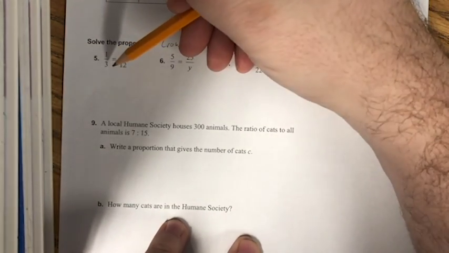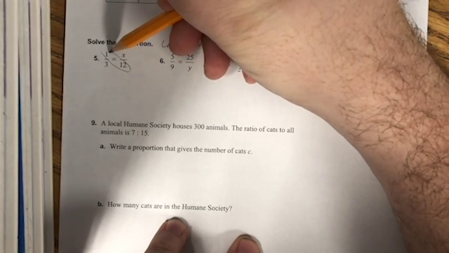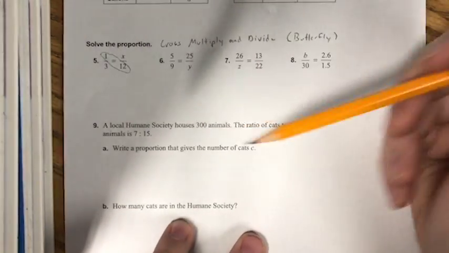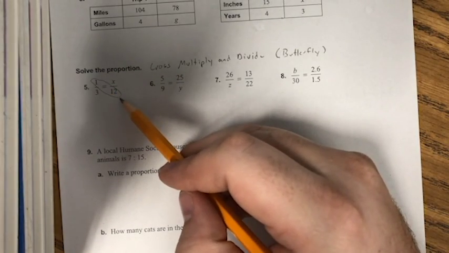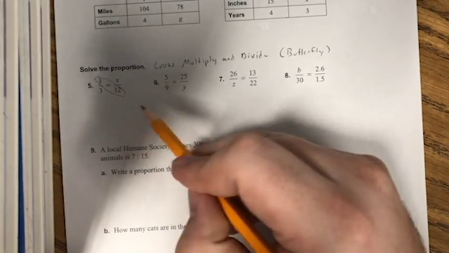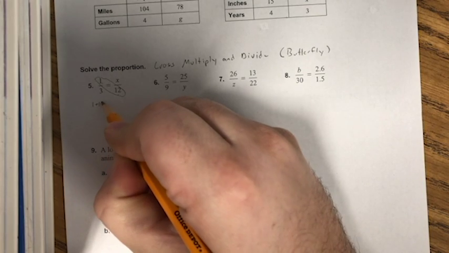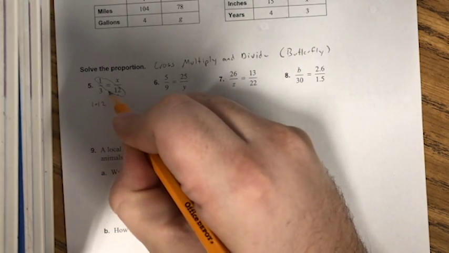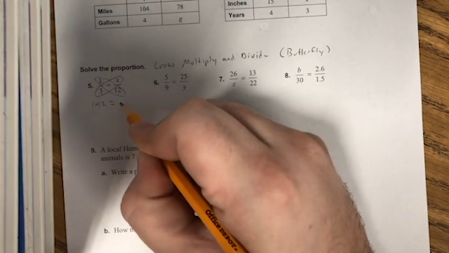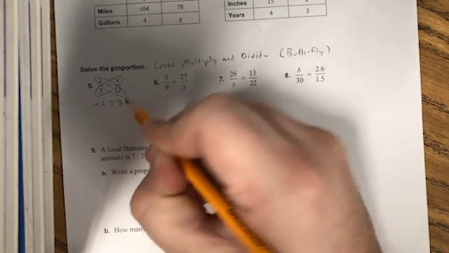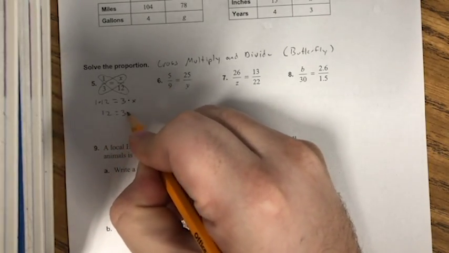What the butterfly method is, basically, I'm going to take these two. They are opposite of one another. This is the numerator of one ratio, of one fraction. This is the denominator of the other, and I'm going to multiply these two. So 1 times 12 is 12. And that's going to be equal to, and there's the rest of my butterfly, 3 times x. Now I can simplify this and just say that 12 is equal to 3x.